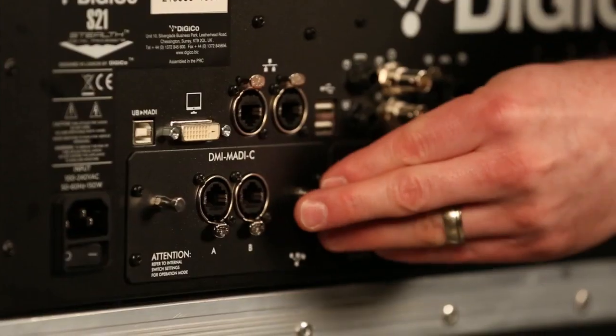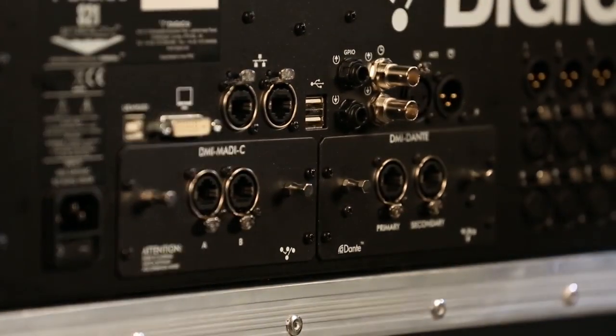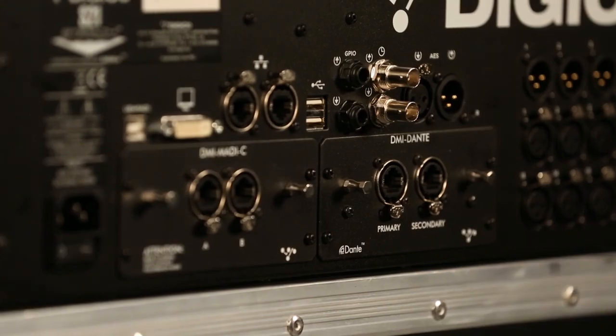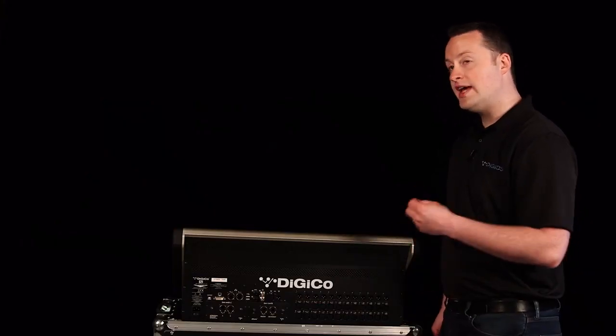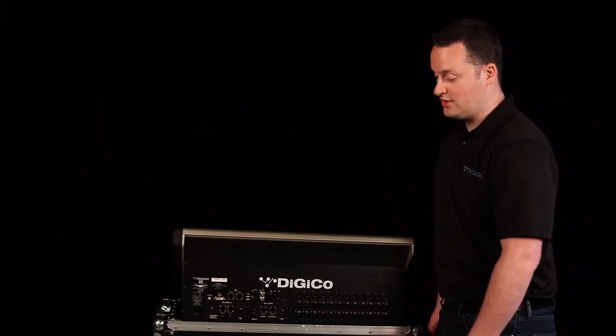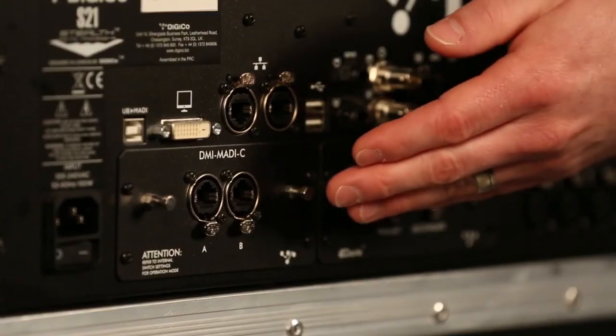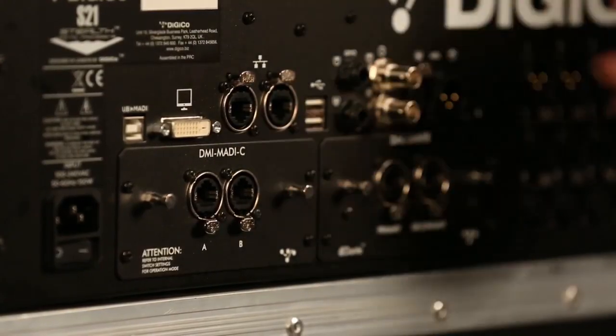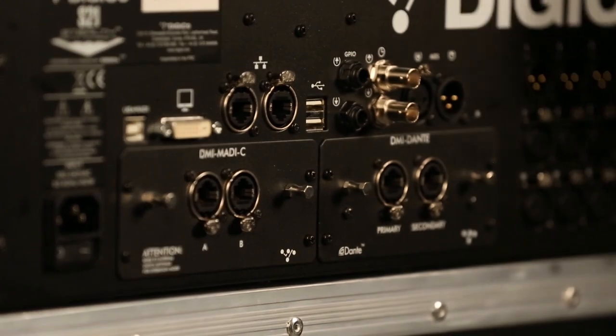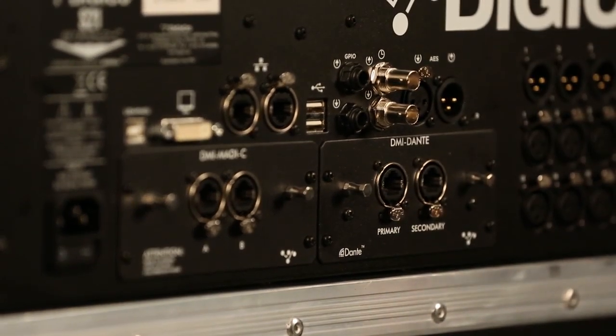We have 2 DiGiCo multi-channel interface or DMI card slots. These are 64 channel cards at 48 or 96K depending upon your digital audio format. Depending upon your package, they may come blank. You may come with a MADI C or MADI B card, and in my case, I've added a Dante card here as well.